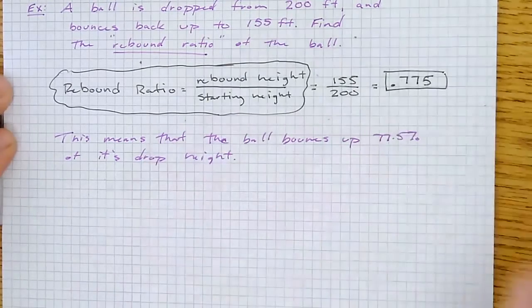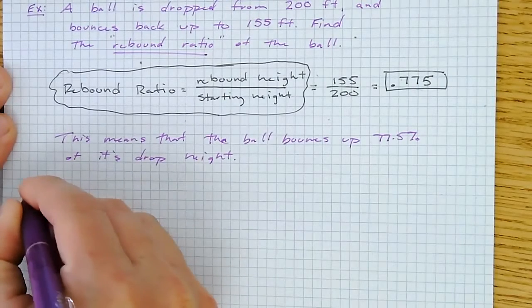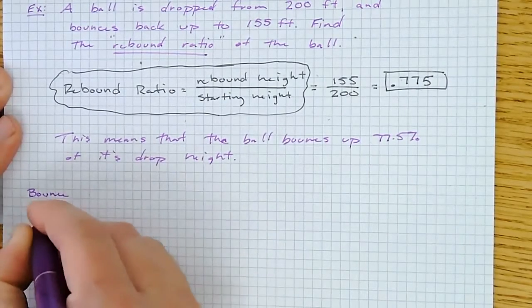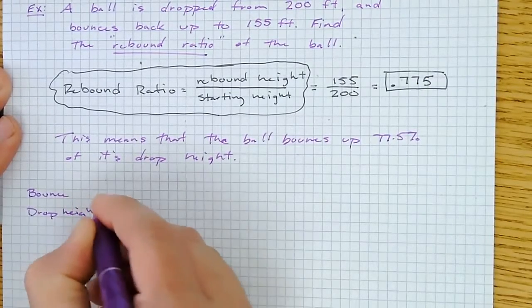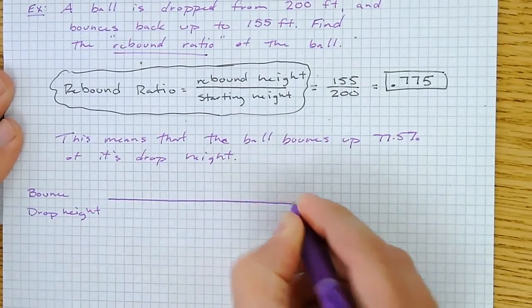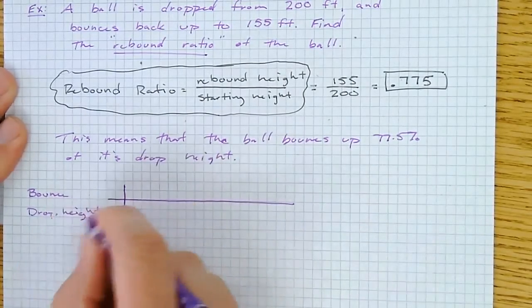So if we wanted to make a table, actually let's just call this height.